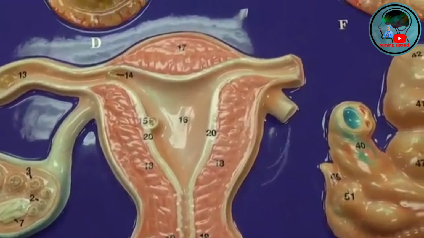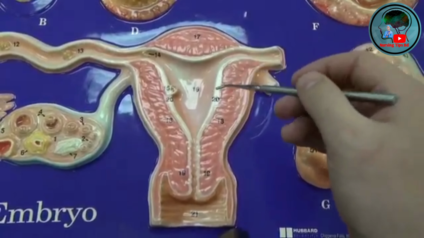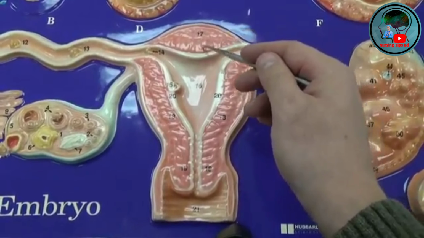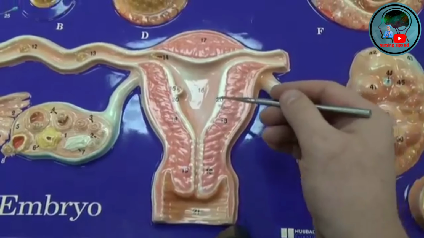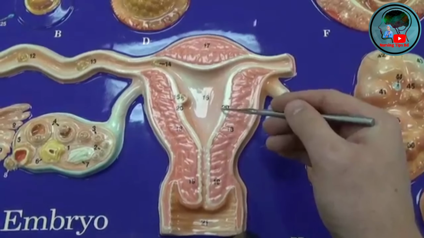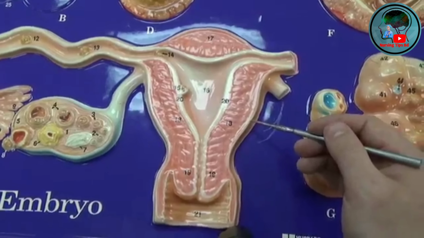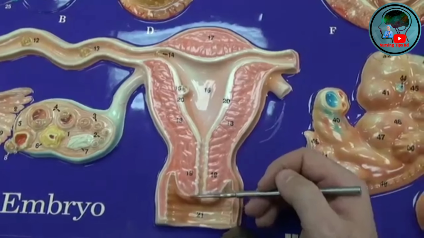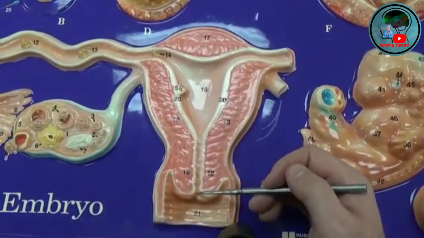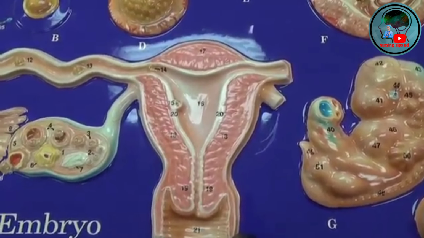So looking now at the uterus here, we can see the top part. So this is the uterine fundus. We can see the layers of the uterus. So you have this inside layer here, the endometrium, the myometrium, and the parametrium on the outside. Your cervix would be here. You have an internal and an external cervical opening. Here's the fornix of your vagina. This would be the vagina itself.